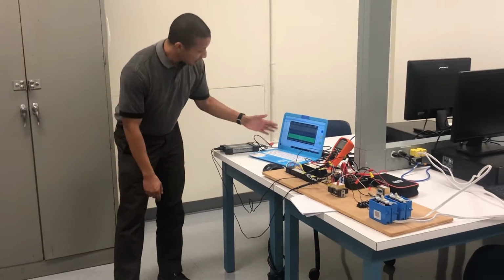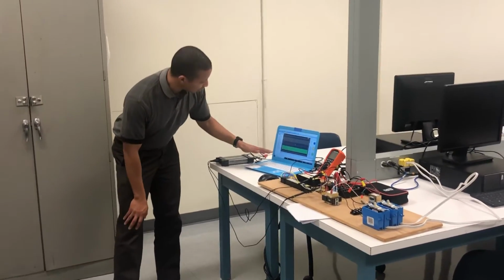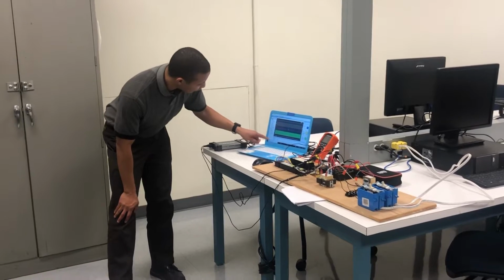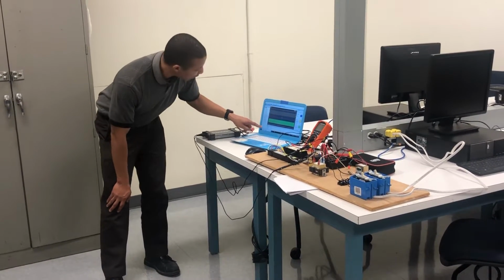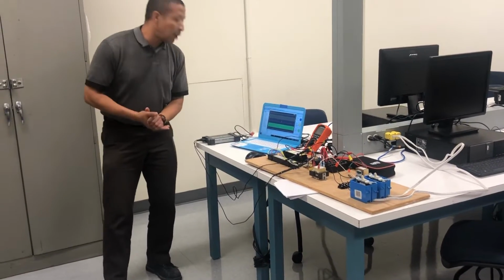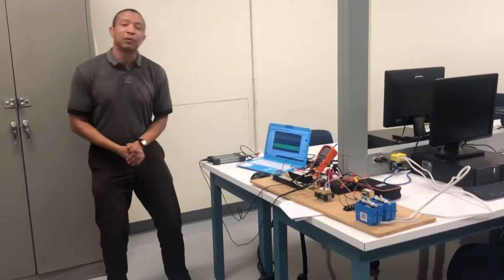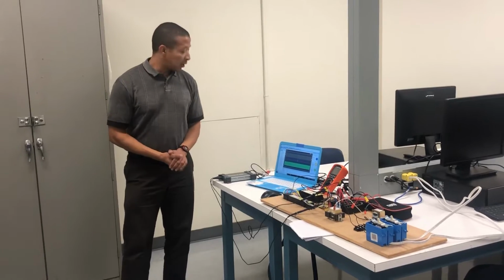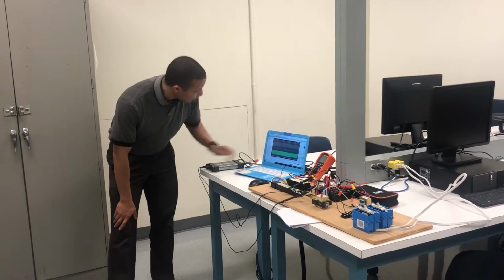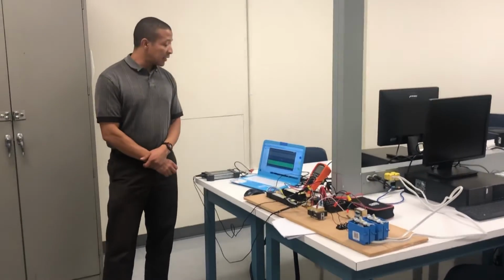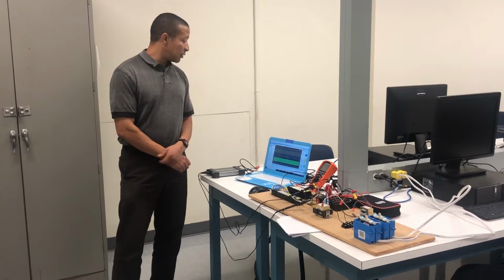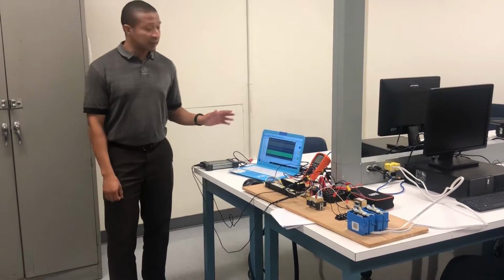In my case, if you were to come closer to the screen, you would see that this electronic ballast has an operating frequency of 71.43 kilohertz, okay? And the magnetic ballast, on the other hand, has an operating frequency of 60 hertz, just 60 hertz.